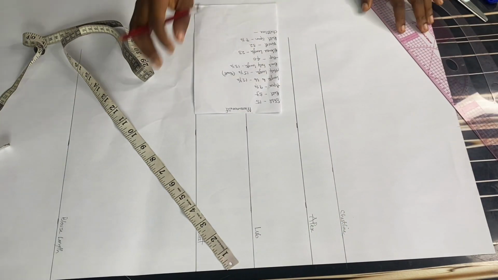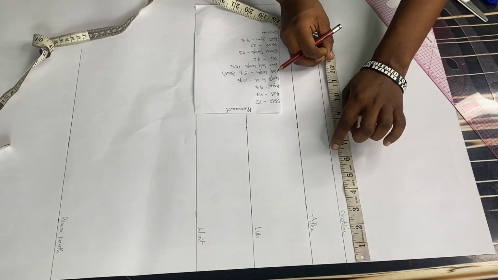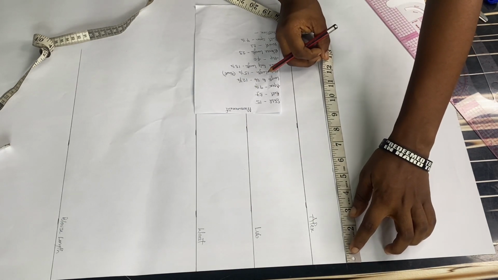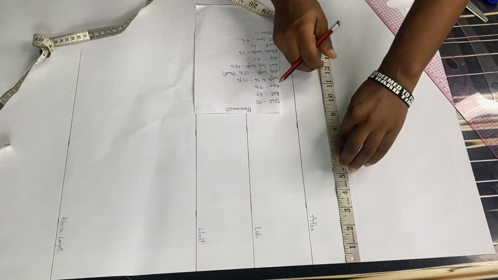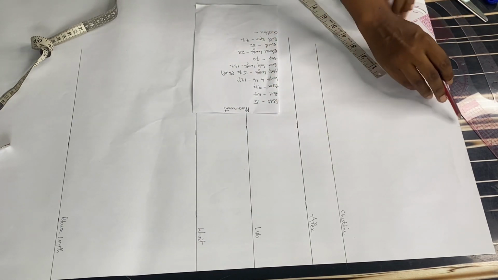So that's it. Now, we will also be marking our shoulder measurement on this chest line. And our shoulder is 15 divided by 2, which is 7.5. We will also be marking it on this chest line. Then we connect this point to this point.